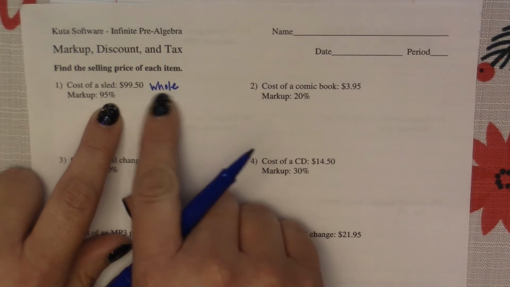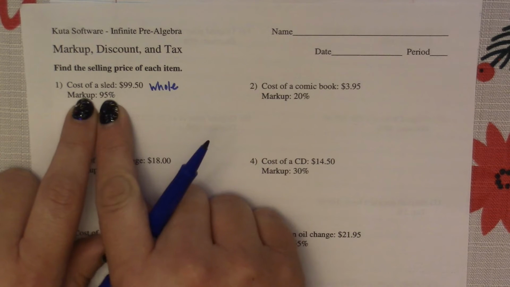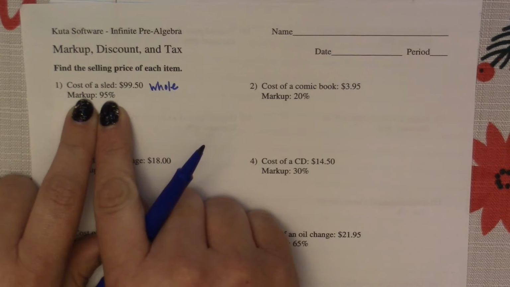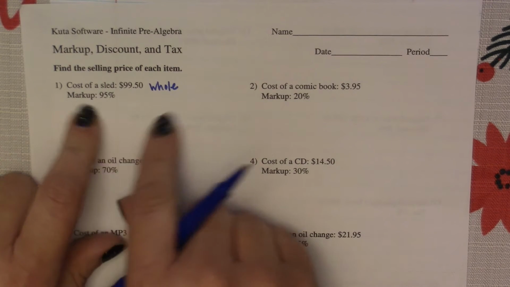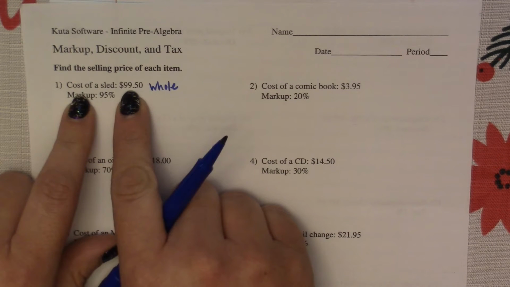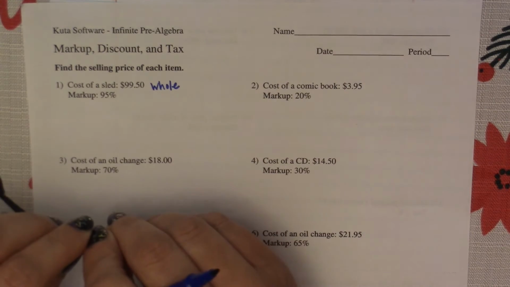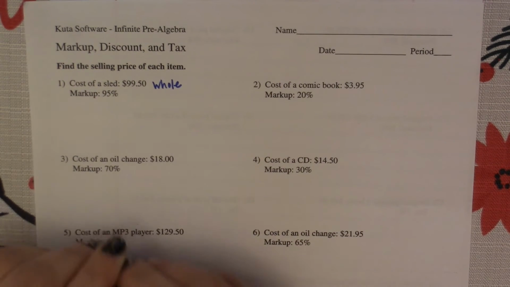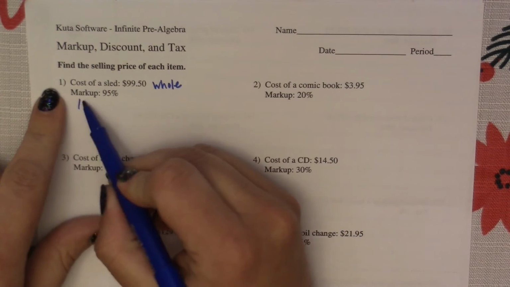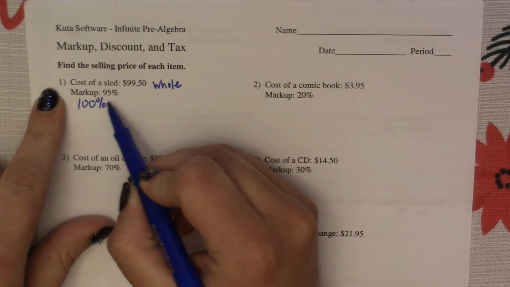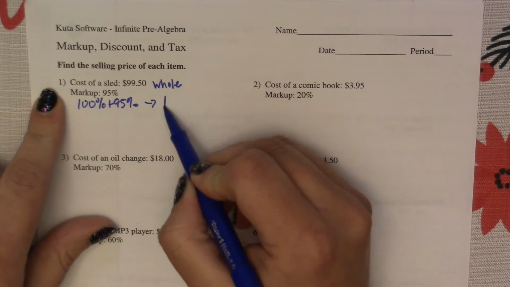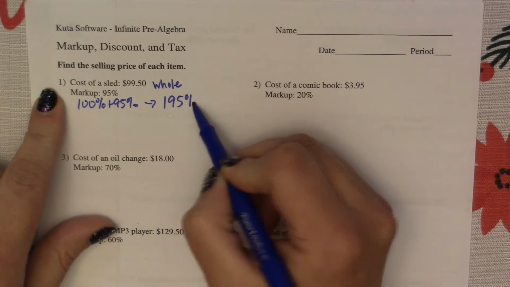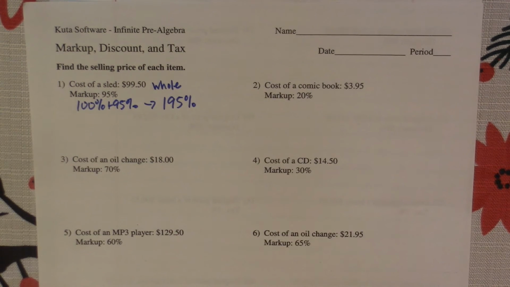So our whole is 100%. And then we're marking it up 95%. So to eliminate a step of finding the 95% and then adding it back in to the price, we're going to go ahead and combine those together in the percentage. So if we start at 100% and we add 95% to it, the customers are going to be paying 195% of the price. So that's the percent we're going to use for this problem.